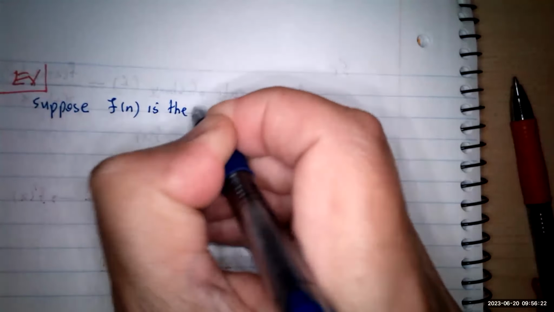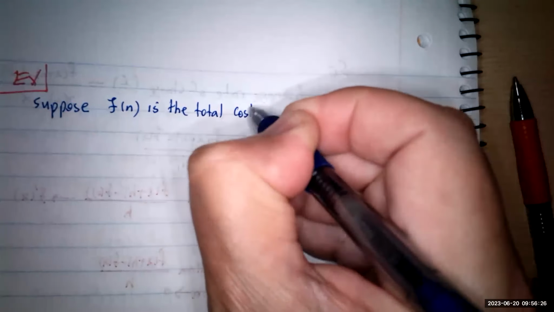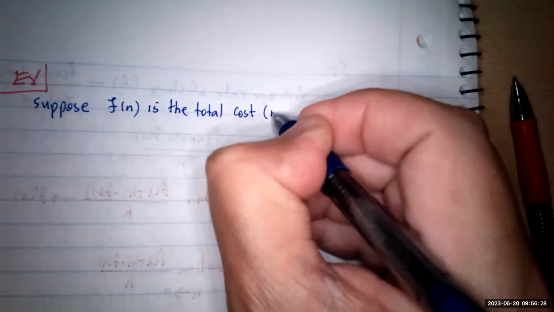Okay, so let's see this example. You have some in your book. Suppose we don't have the tools to evaluate it, but we give you information. Suppose f of n is the cost function, the total cost in dollars of producing n number of cars, okay?